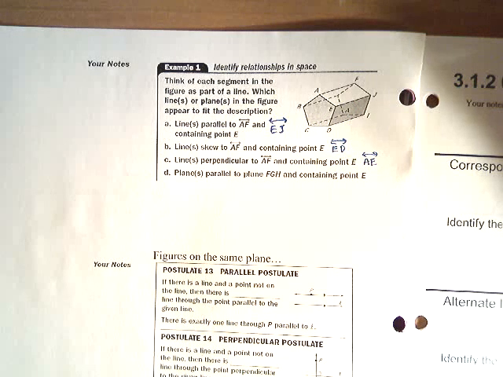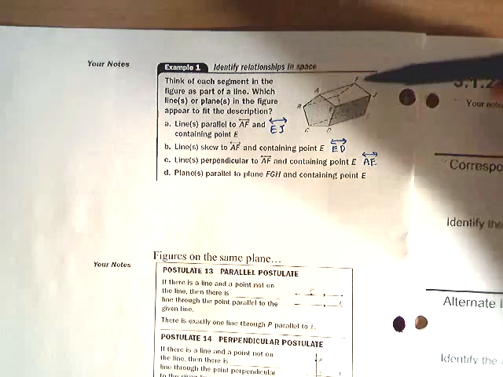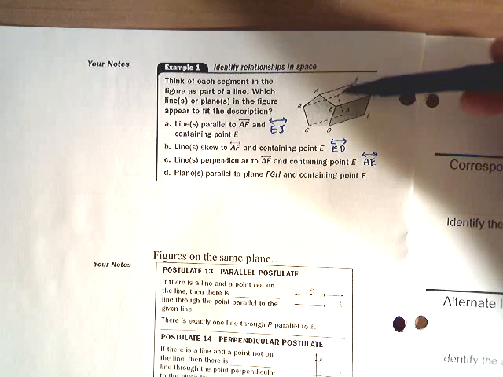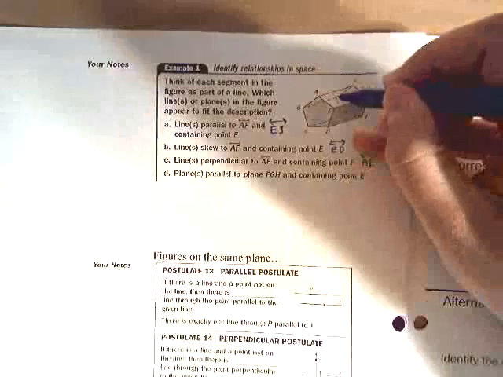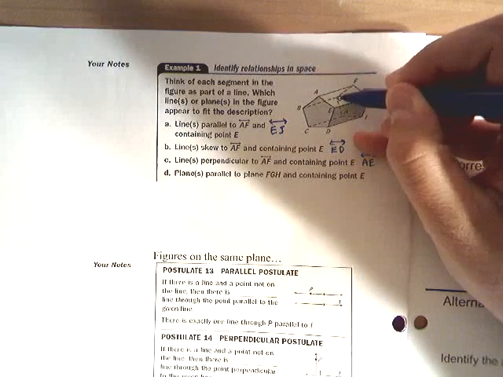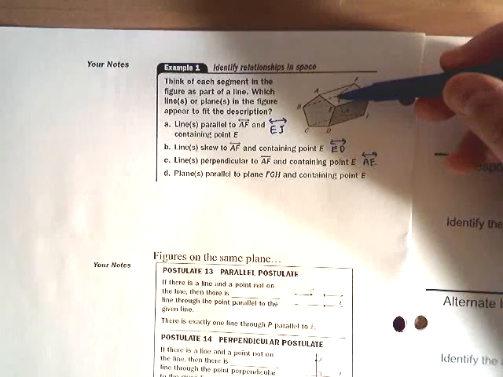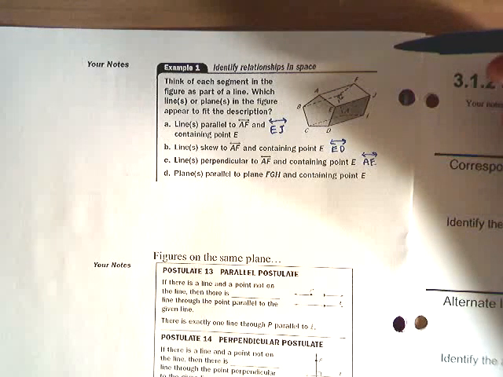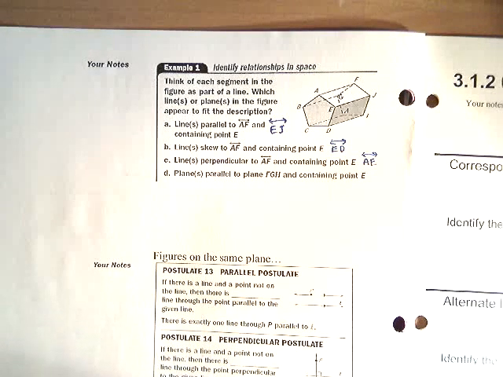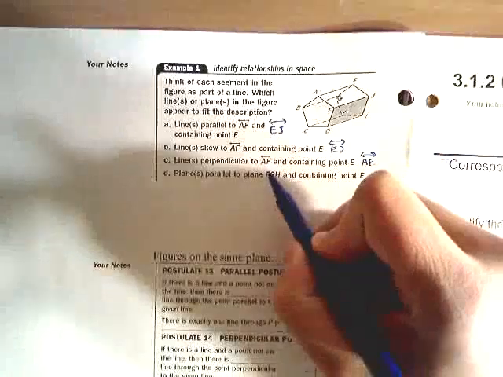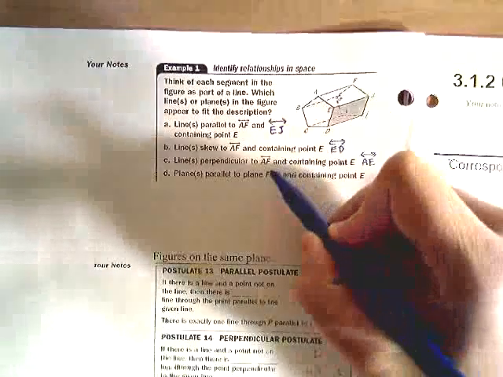And lastly, planes parallel to plane FG. I'm assuming this would be G back here because I don't see a G anywhere else. FGH. Well, I don't see an H either. Well, let's assume that this plane is the back plane, FJI.